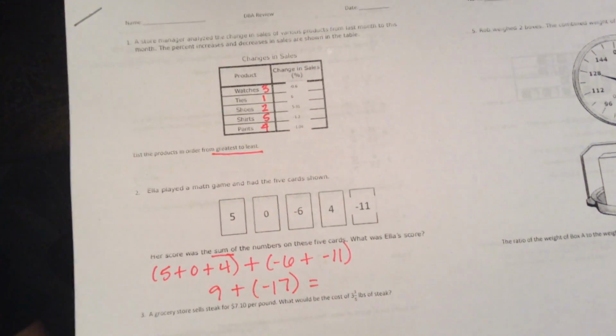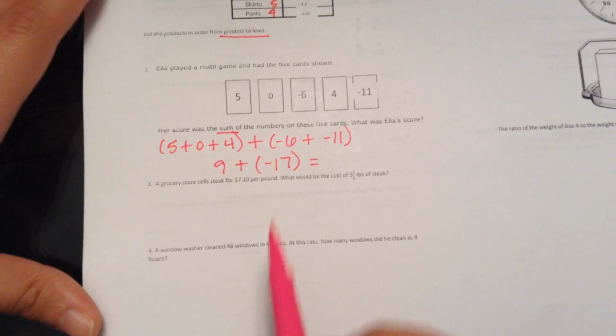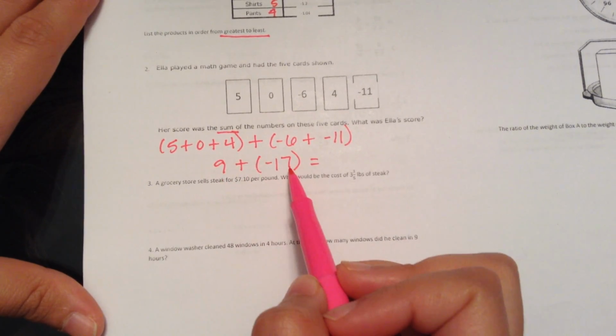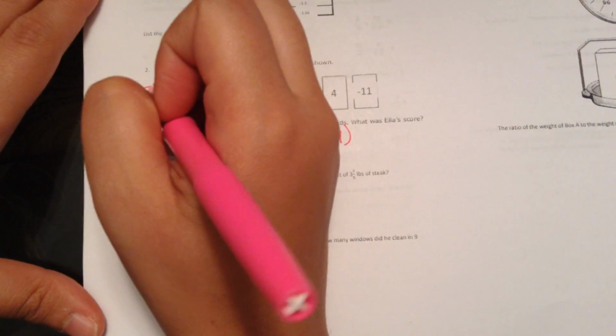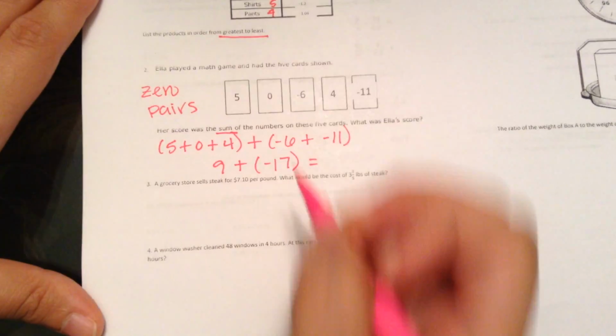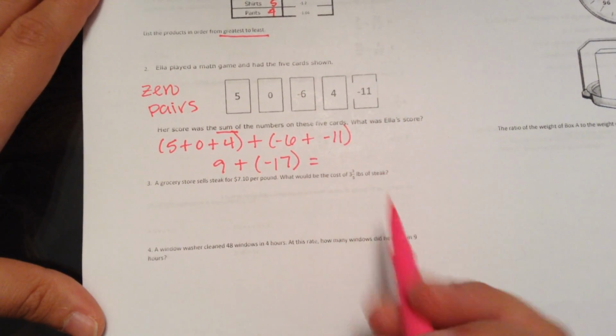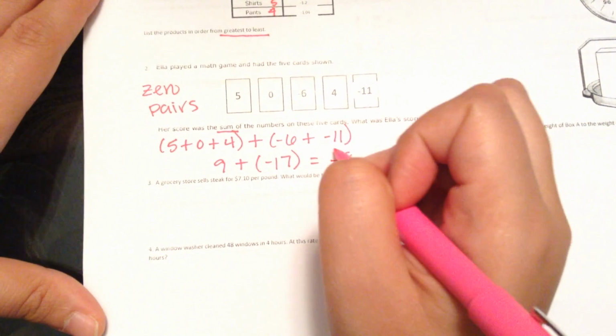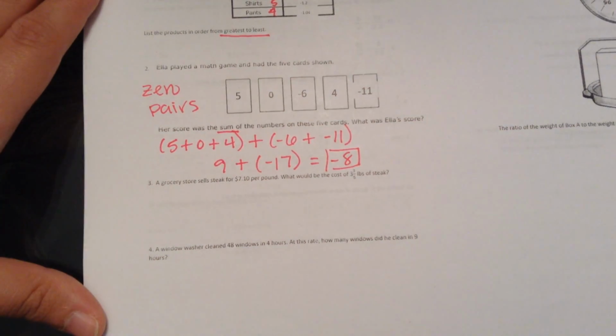Okay. Now when you're adding, if you have a positive number and a negative number, you make your 0 pairs. Okay, so I'm going to make 9 0 pairs, and I'm going to have negative 8 left over. So this is your answer.